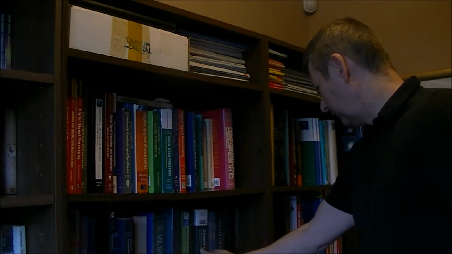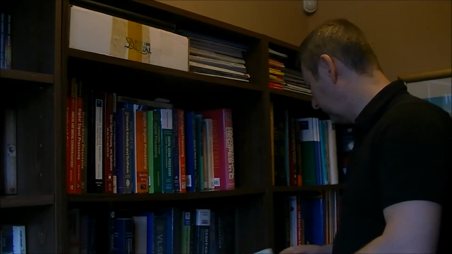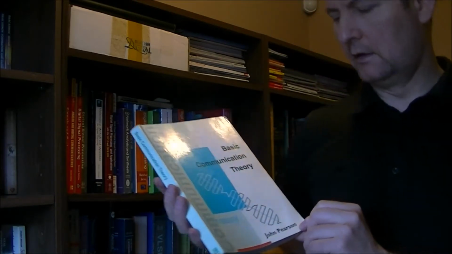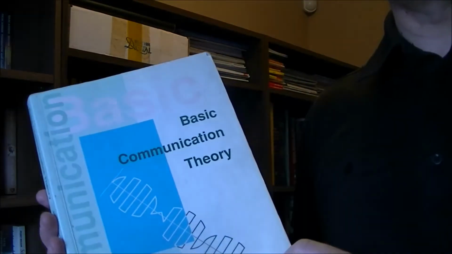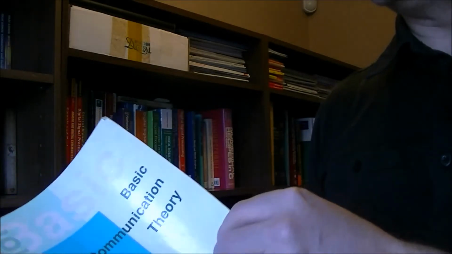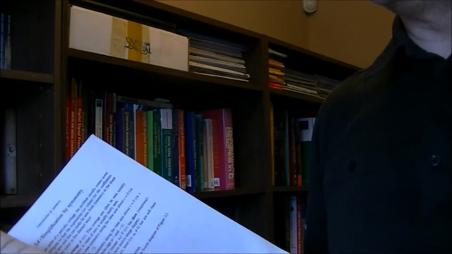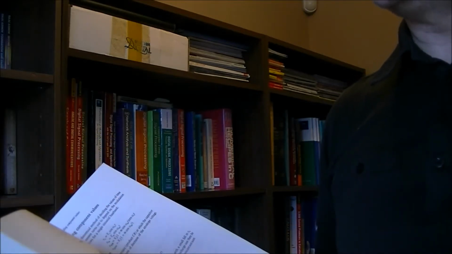So that's about it for the signal processing. If you're looking for a nice introductory book on communications theory, here's one. This one here, the Pearson. I think it's an older book. I don't know whether it's still in print, but again, that's got a good introduction to Fourier series and Fourier transform, and also different modulation techniques.